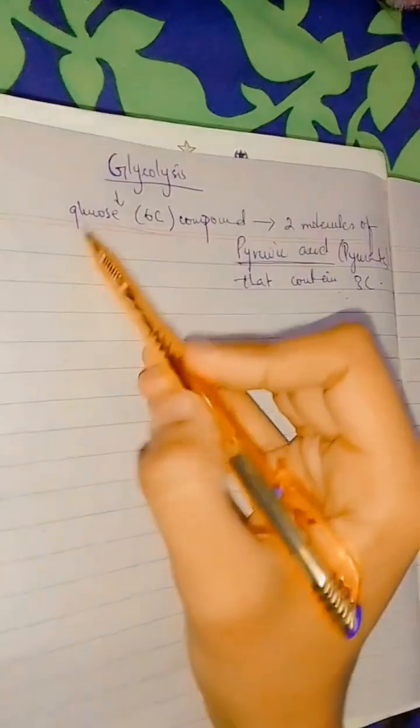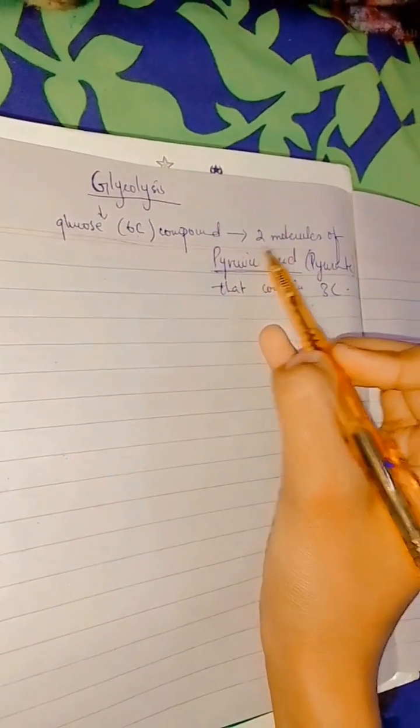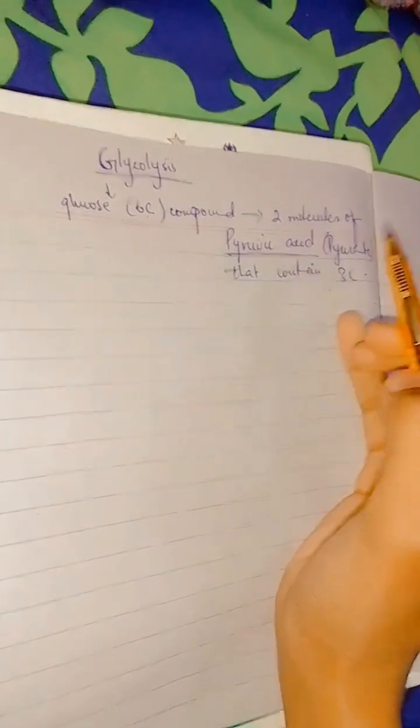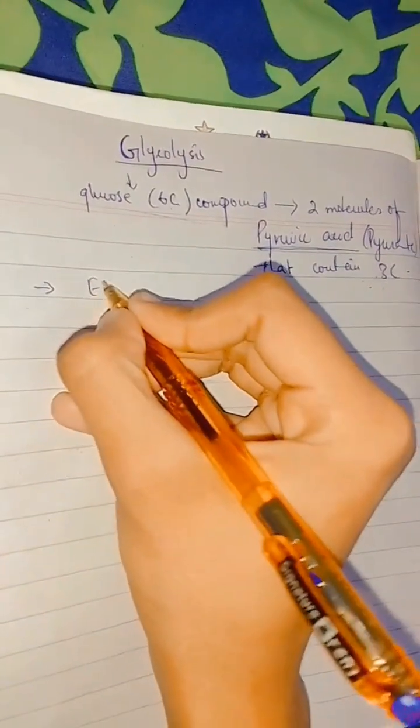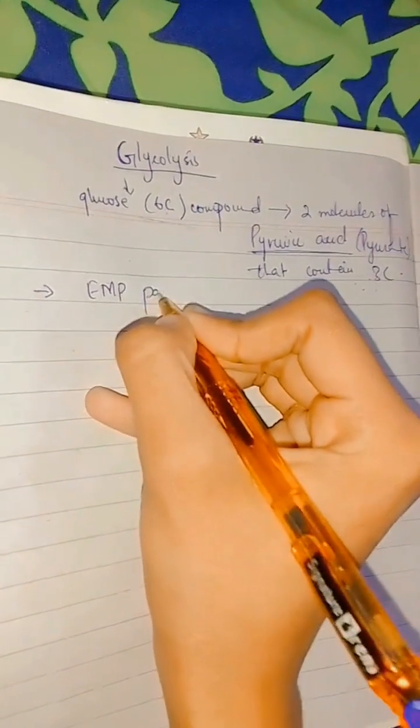So in the glycolysis process, the glucose, that is a 6 carbon compound, will break down into the two molecules of pyruvic acid that contain the 3 carbon in it. This process is also known as EMP pathway.